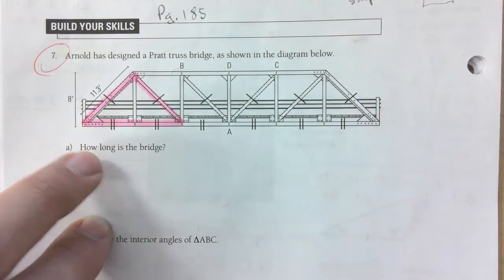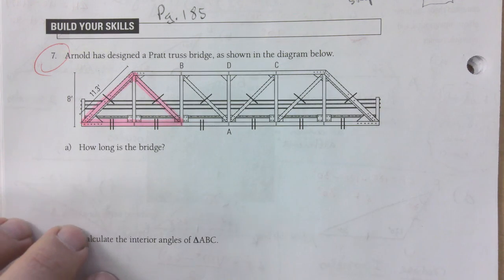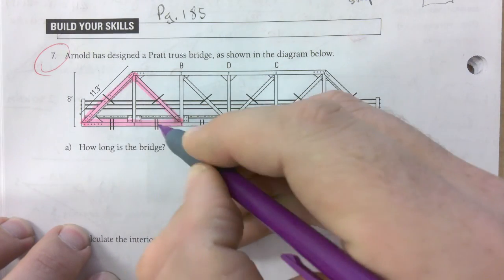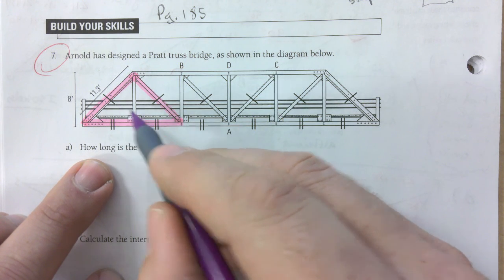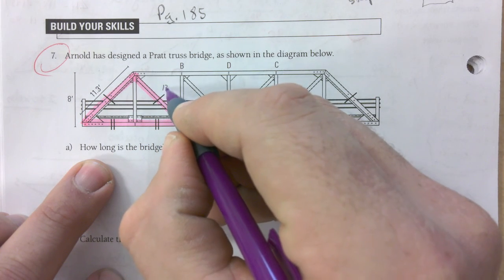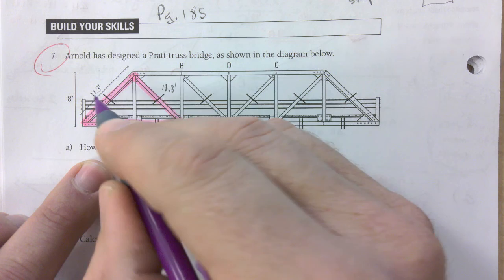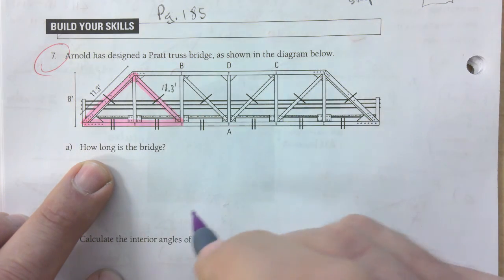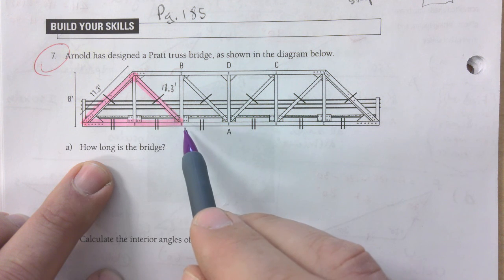we're told that the two bottom sections are equal in length, like you're cutting this in two same sections, bisecting it. In fact you have an isosceles triangle here, so you know that this is 11.3 feet also, because it's an isosceles. So how long is the bridge?